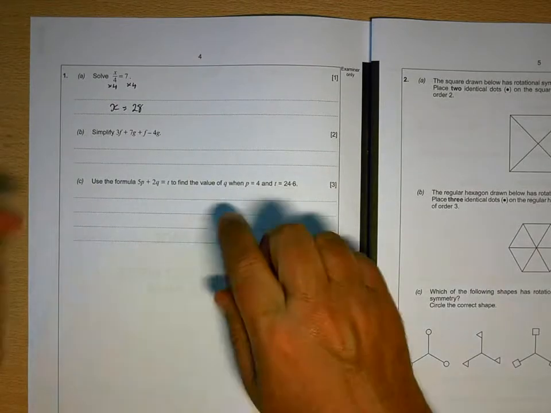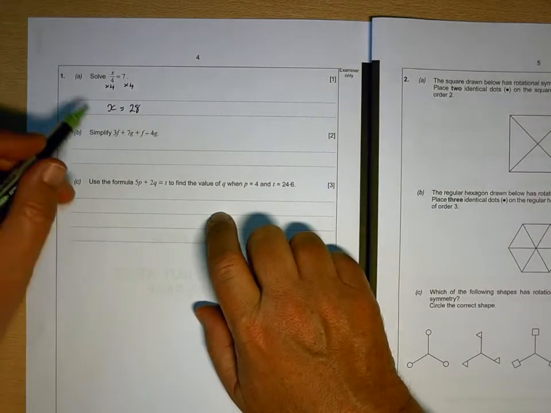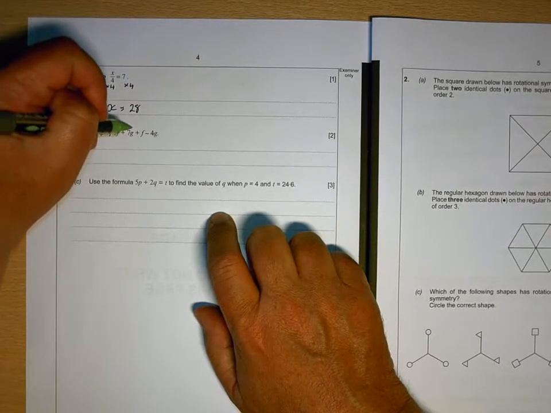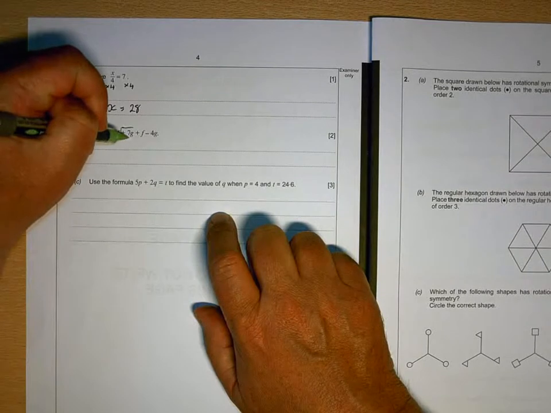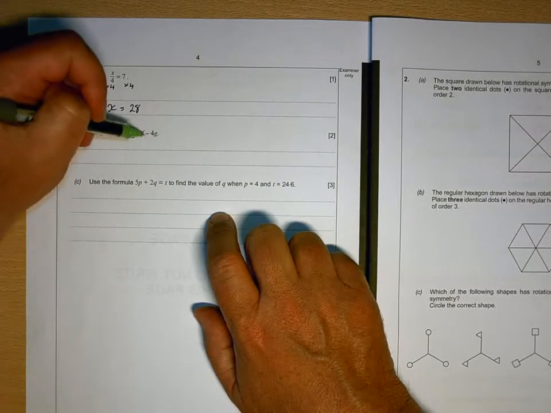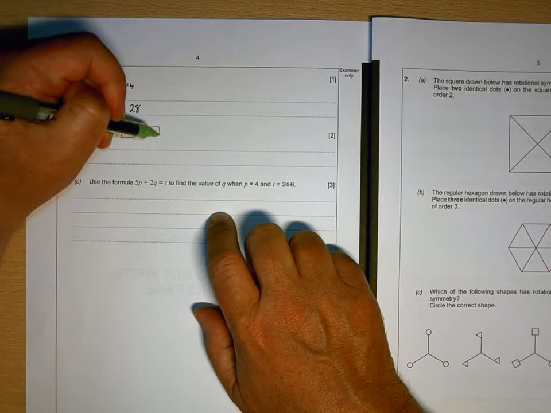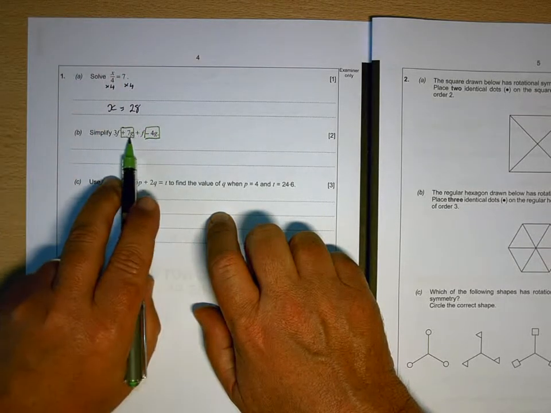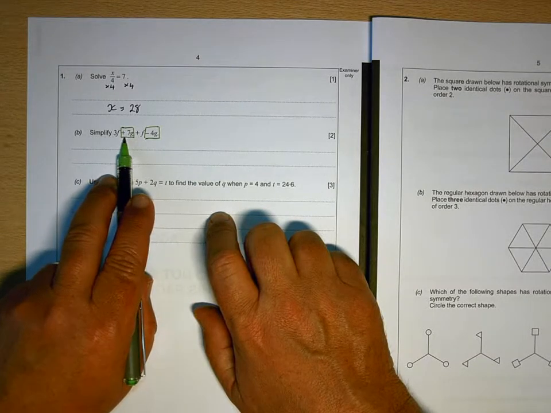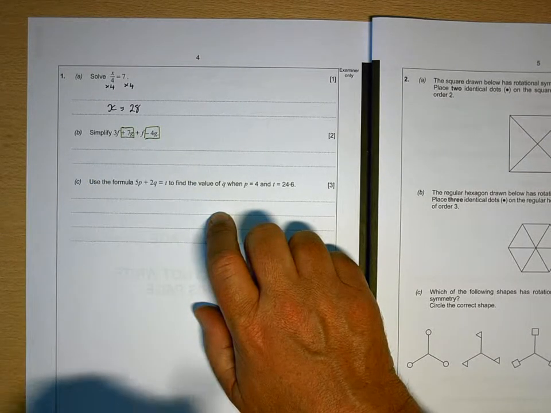With part B, it's a simplify, so we're not going to get an answer for this. It's not going to be something equals. We're just going to tidy it up a bit. And what we do is we group together the terms with the same letters, the same coefficients. And there are three parts to it. There's the letter, the magnitude, the size of it, and the sign, which tells you whether it's positive or negative.